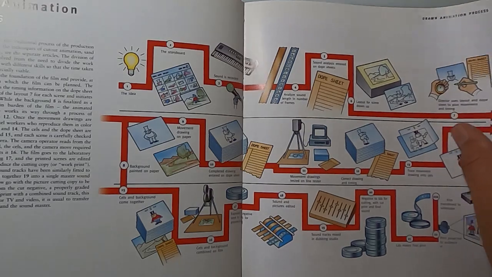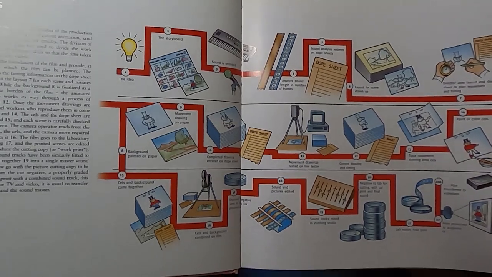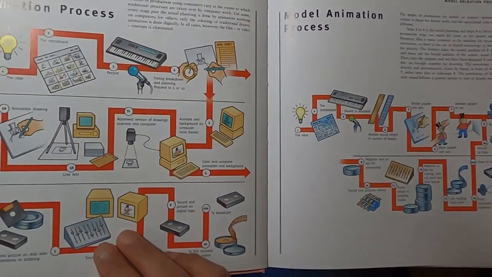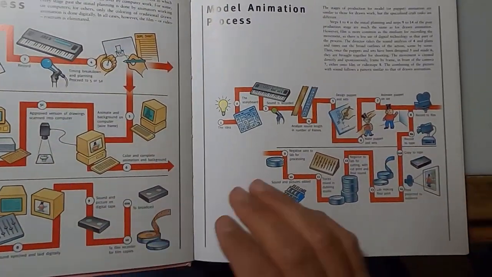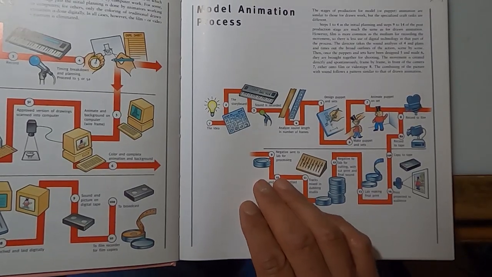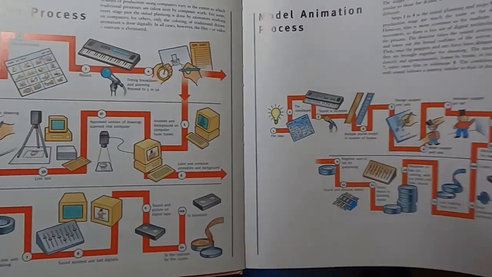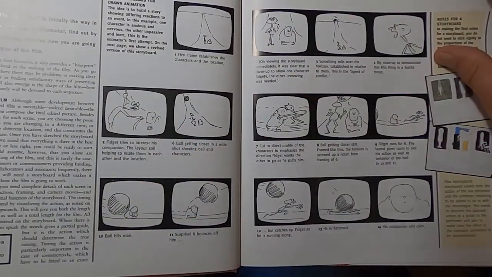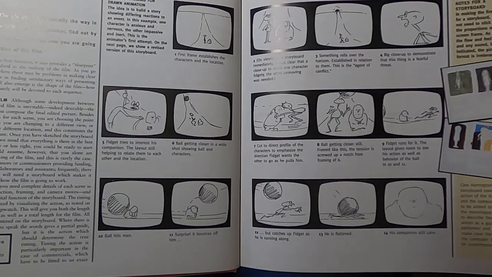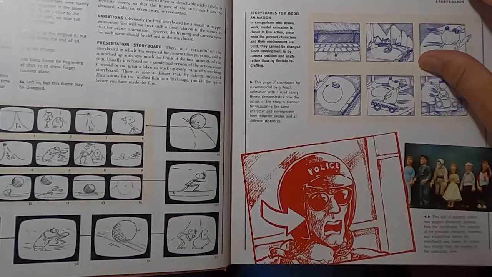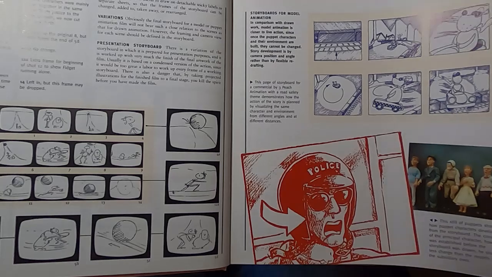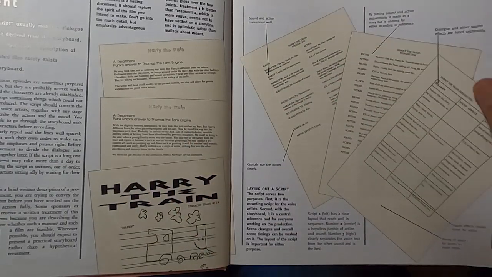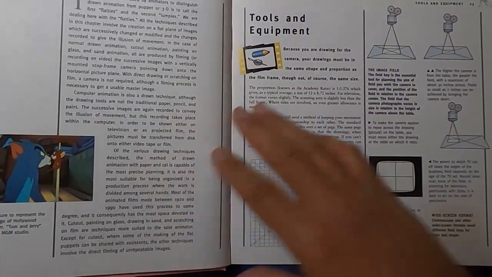Then there's a breakdown of all the steps needed to make a hand-drawn animated film, a computer animated film, a model animated film, puppets, stop motion. Coming up with concepts, structure, and then storyboards, making simple storyboards, which are basically for you, making your own film. So if you want to be an independent animator, this is the type of book that you would look for. And here's how to do your script.